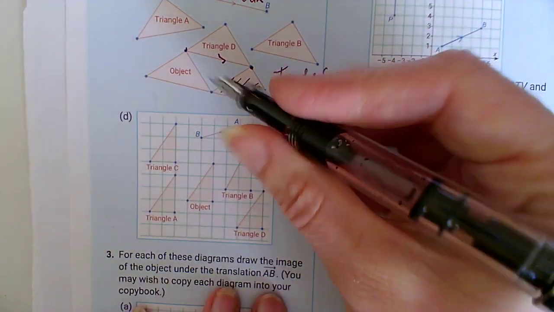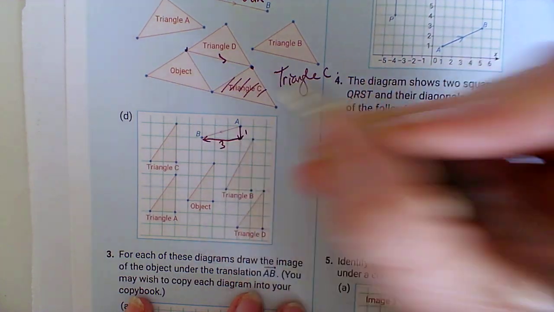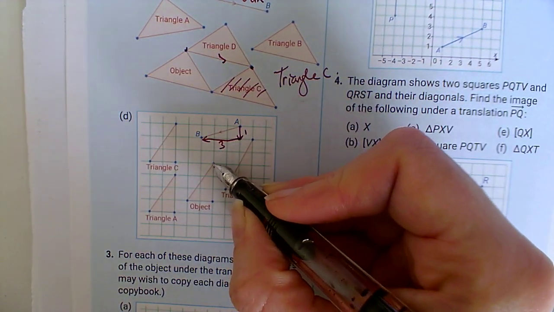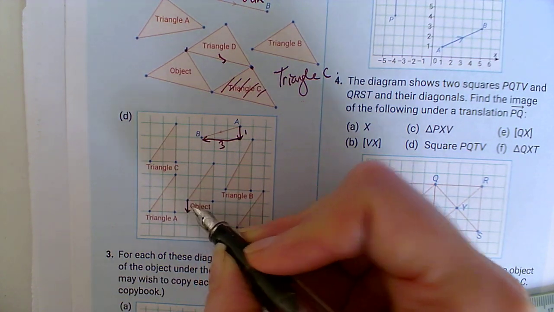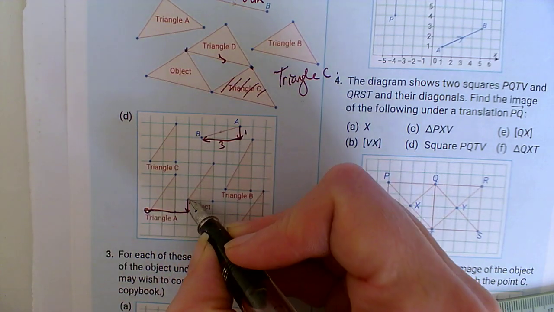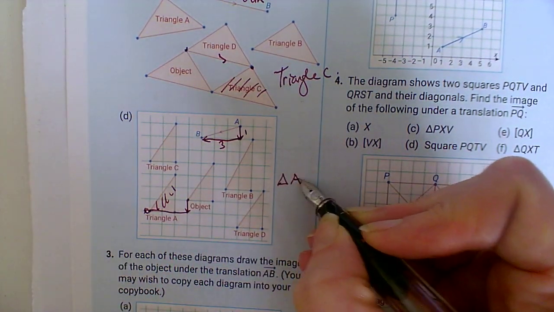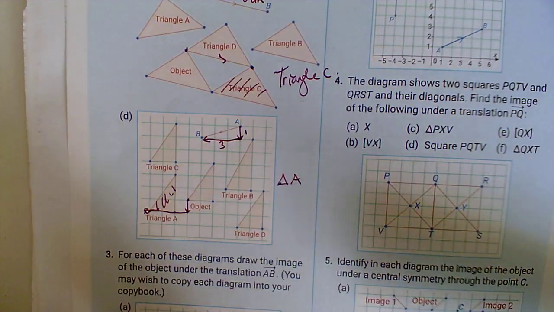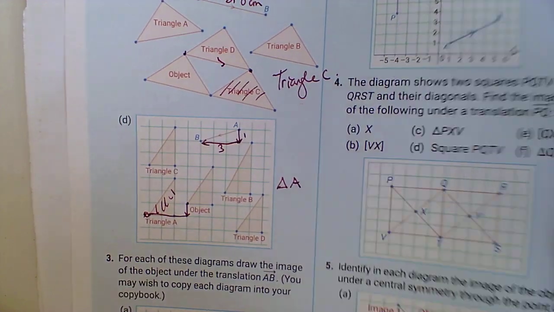This one, A to B, it's going 1 box down and 3 boxes backwards. So if I look at my object and I pick any point, 1 box down and 3 boxes over, you can see that triangle A. Triangle A was my image under that translation. Okay, so you can pause that and take your time to go over it if you didn't understand it on the first run through.